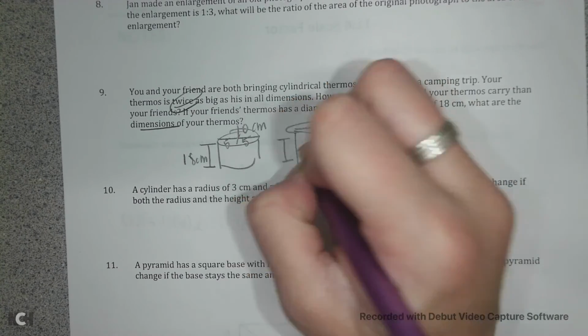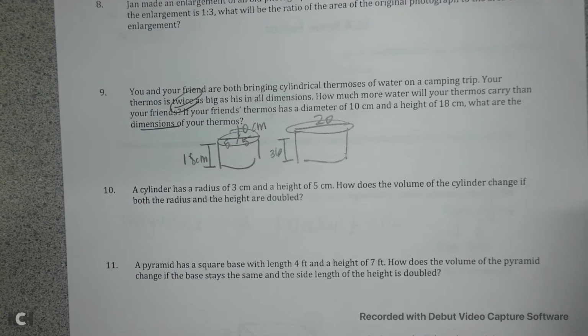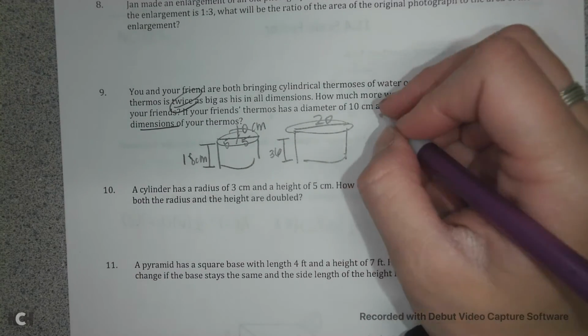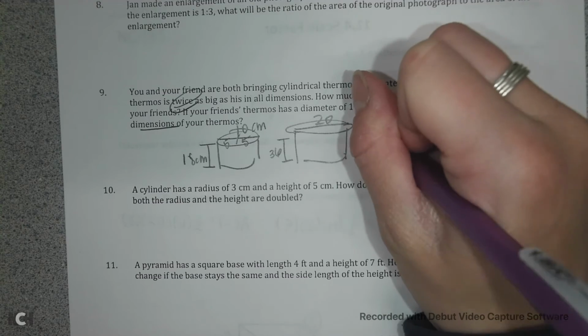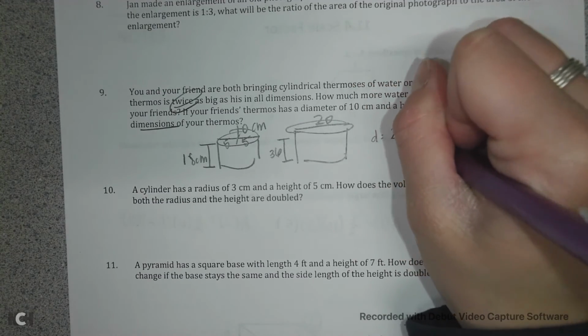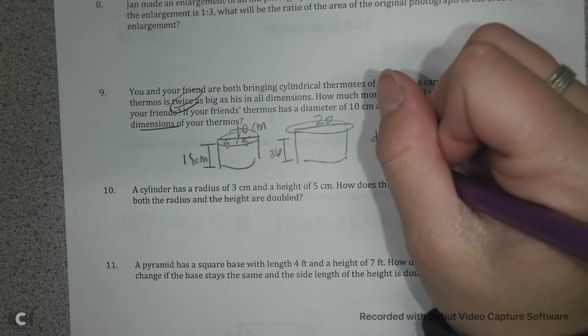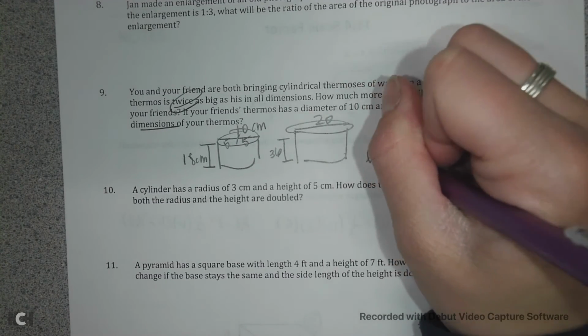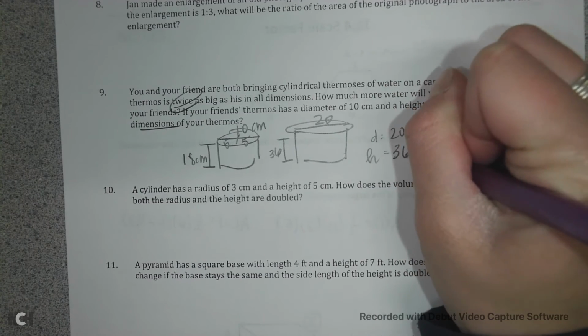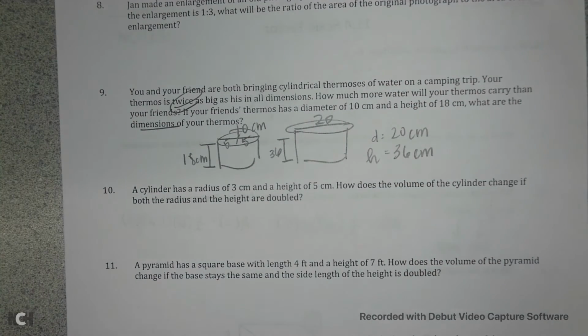And if his height is 18, then your height is 36. Wait, that's all they want? Okay, well, I guess our dimensions are a diameter of 20 centimeters and a height of 36 centimeters. That was uneventful. I wanted to do more.